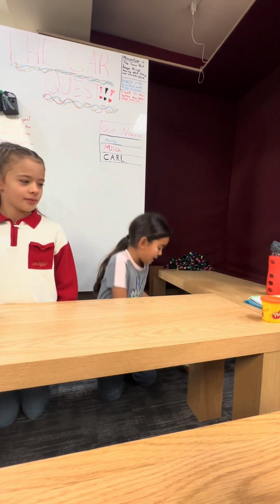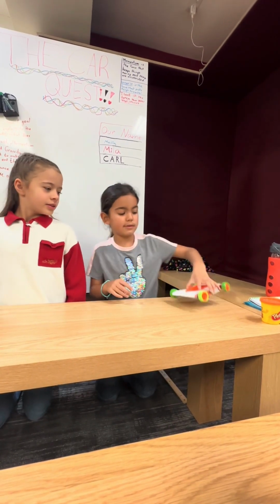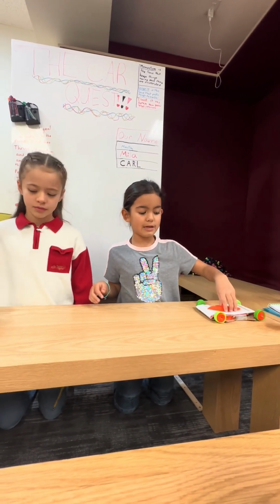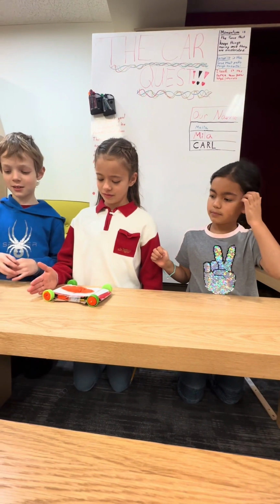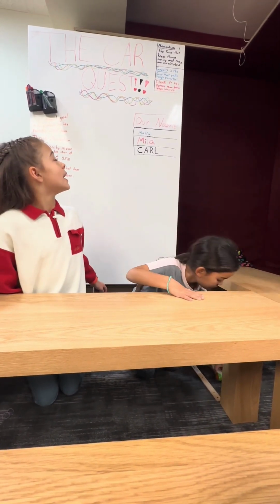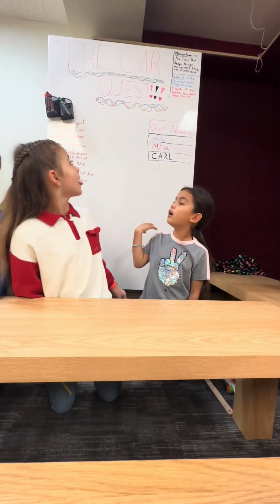And then without momentum, this car, as soon as you let go of it, won't move. But with momentum, it carries on going. And that is momentum. Now, Mila.